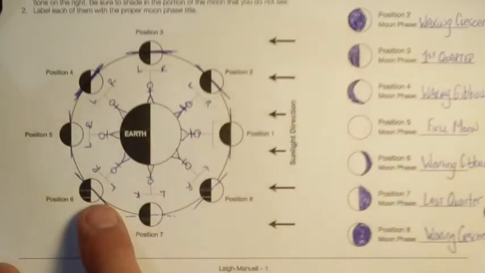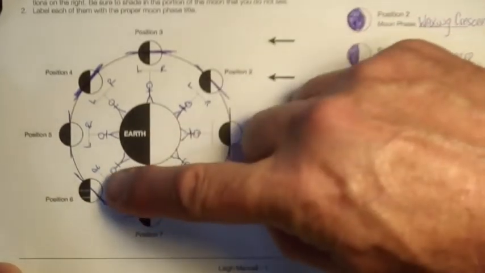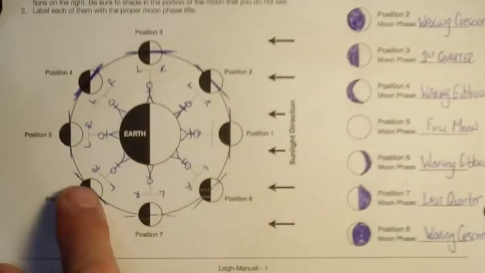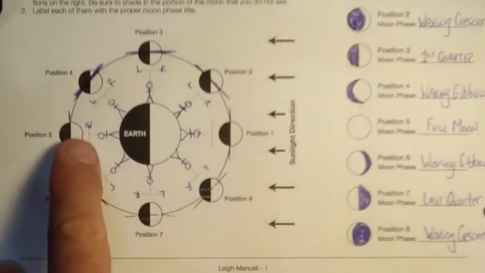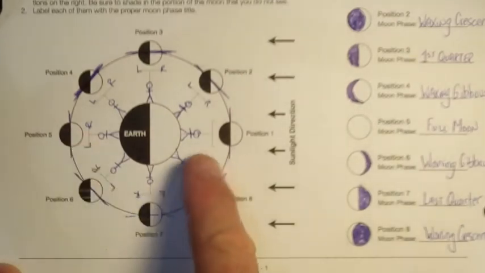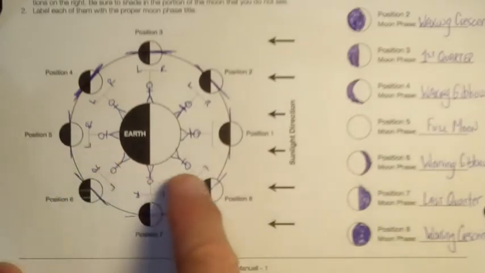When you get to position 6, looking from this direction, you can see that most of the left-hand side is lit up, with a slight portion on the right not lit up. At this time, now the moon will begin to lose illumination each night, so it's in its waning period, and this would be called a waning gibbous.